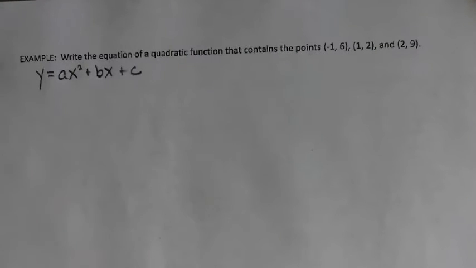Now, this may be a little bit premature because we haven't restudied quadratics yet. But in general, you should be familiar with this quadratic format, ax squared plus bx plus c, right? You use that a lot with the quadratic formula to identify a, b, and c, and then you use the quadratic formula.